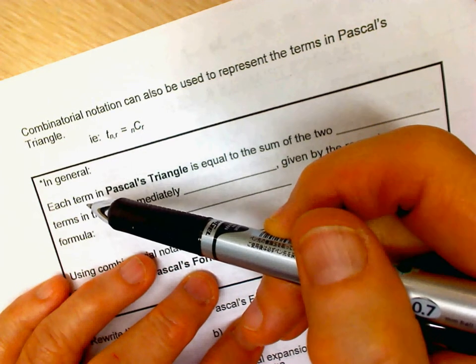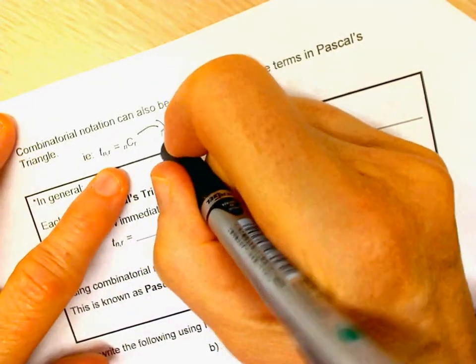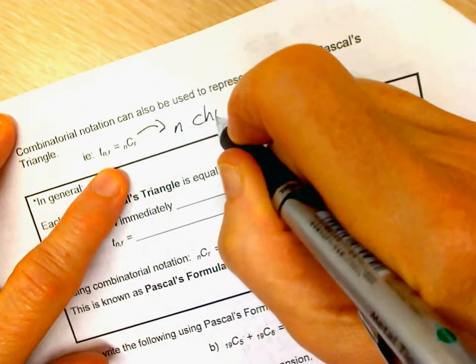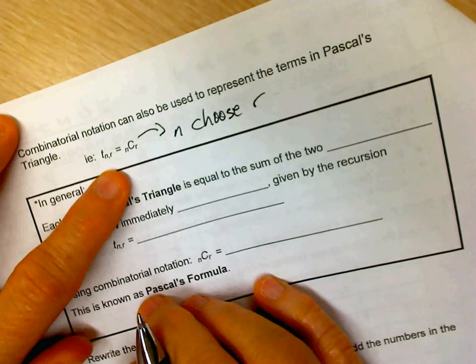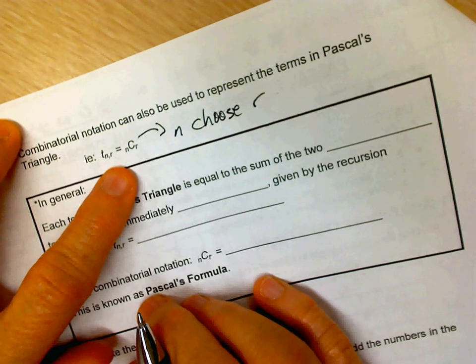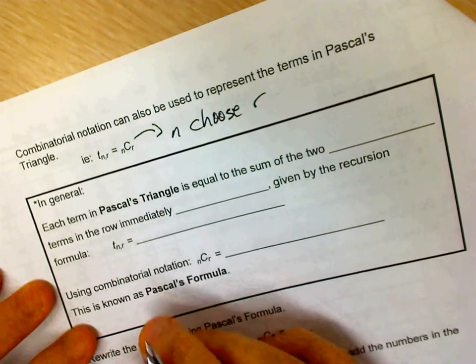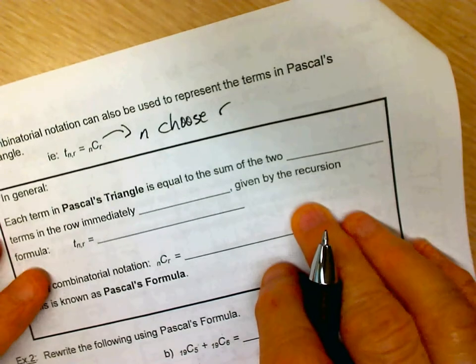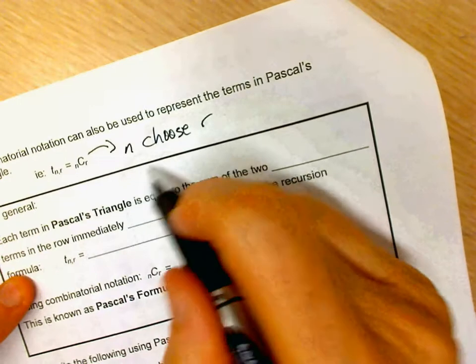Okay, so this is read as n choose r. It's a combinatorial thing. It has great meaning in metadata management and probability, okay? But for now, for grade 11 purposes, that's all you need to know.